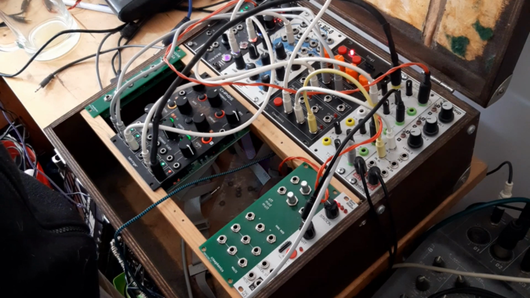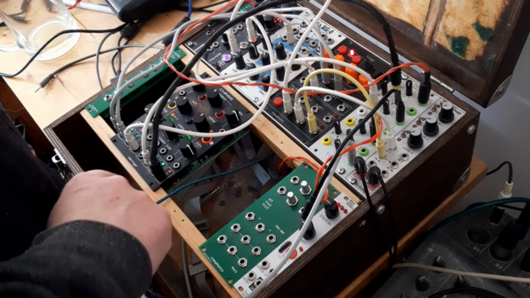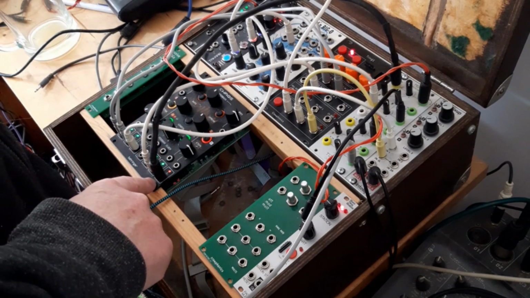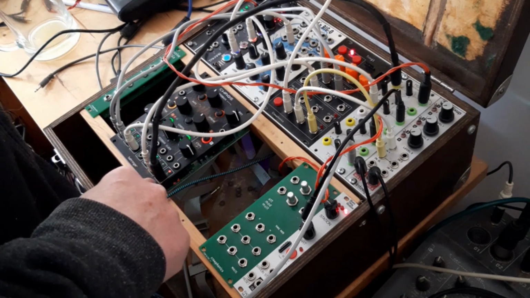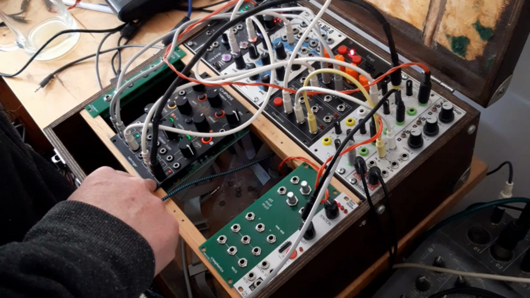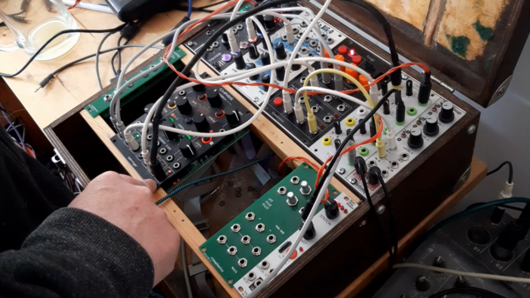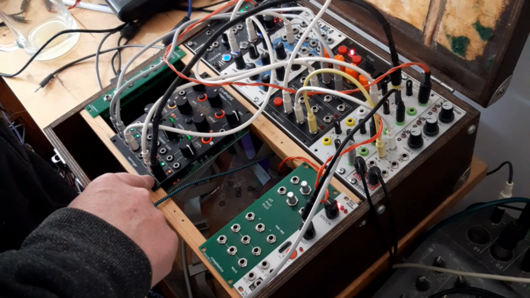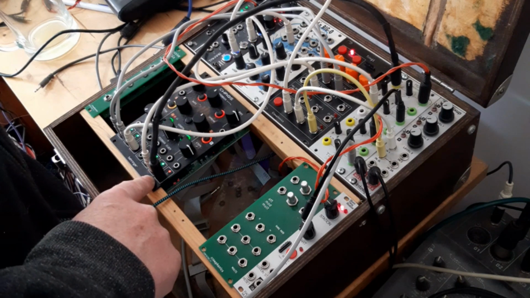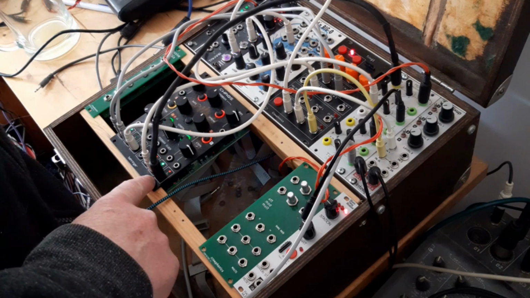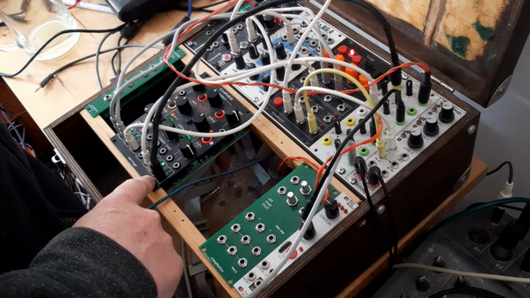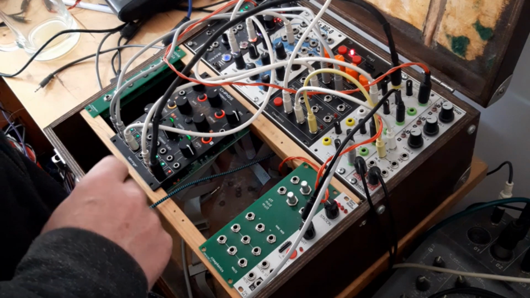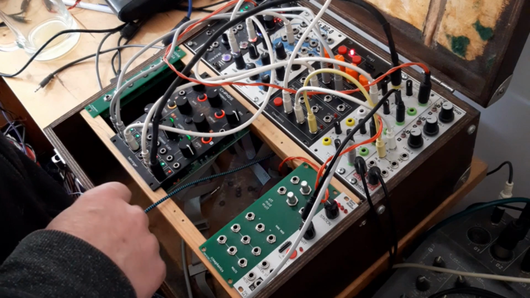From that point of view, what Behringer here is doing is creating a clone of a module, and many other companies are doing it, and Behringer's probably doing it cheaper than anybody else. So this is a bargain as it goes. It's a trigger and CV generating kind of module, with a lot of randomization and adjustment.